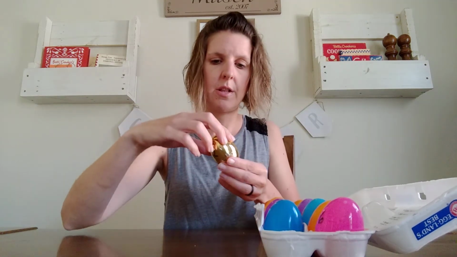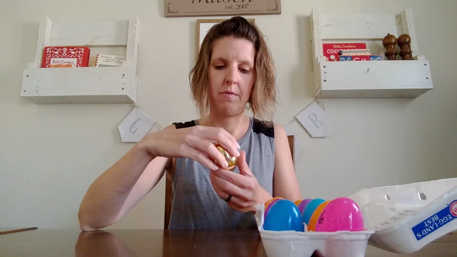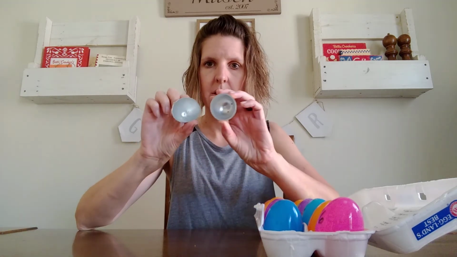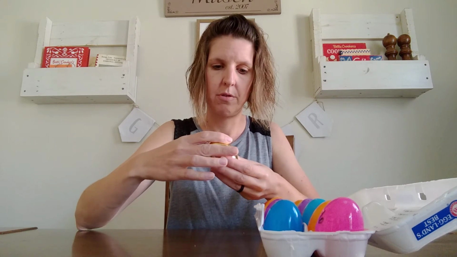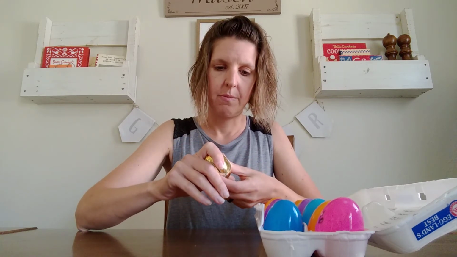And last but not least, I have this beautiful gold egg, number 12. Number 12, and if I open it up, I don't have anything. Well, why don't I have anything in number 12? Because when the women went to the tomb, was there anything in the tomb? Nope, there wasn't anything in the tomb. It was empty. He was gone.